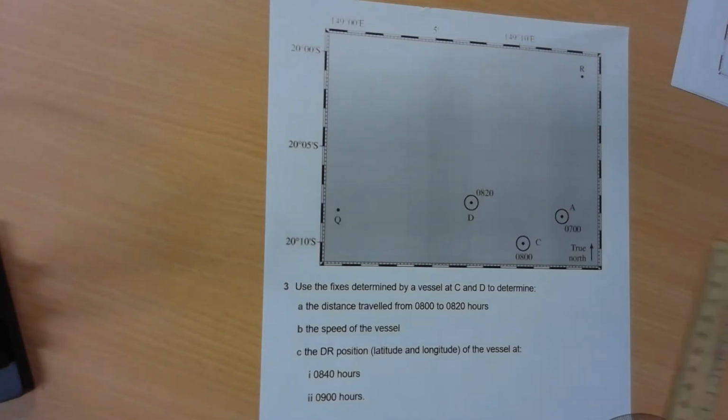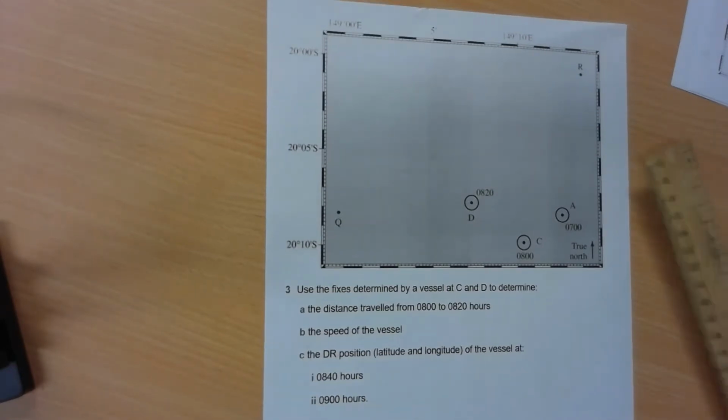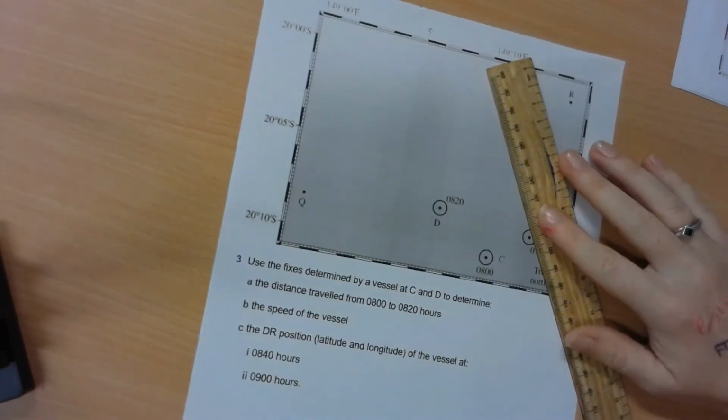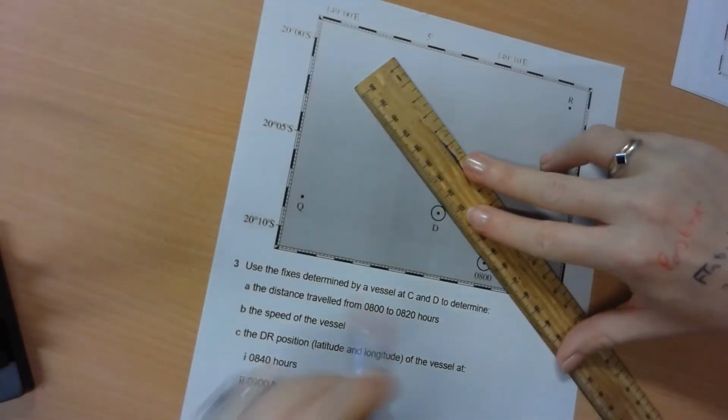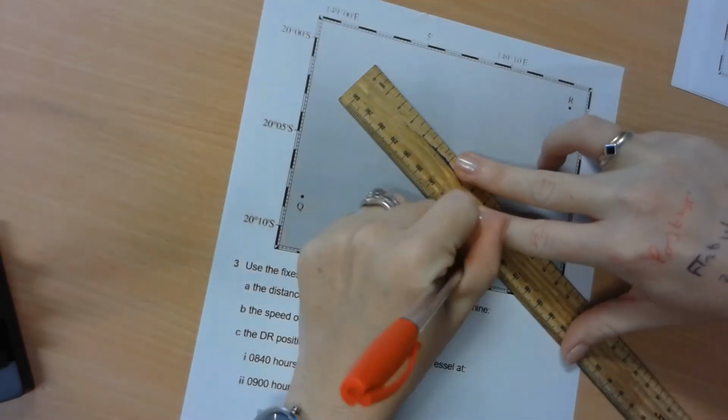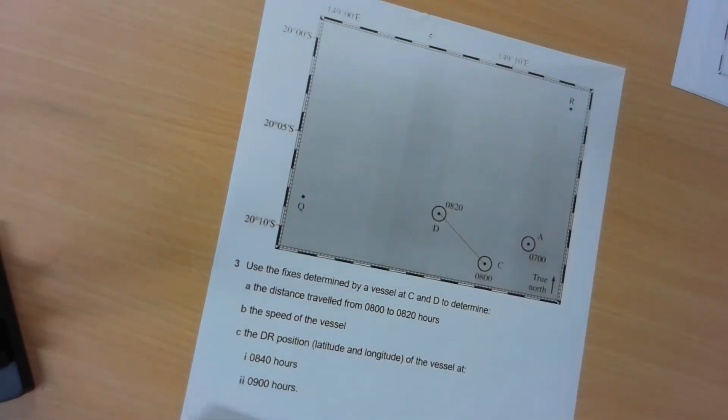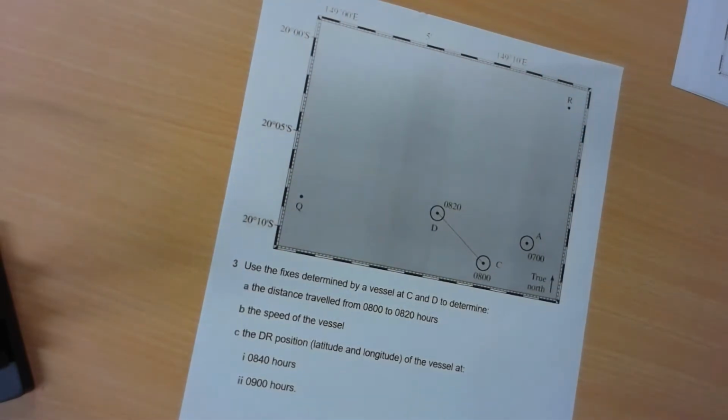Okay, so we're going to look at question 3. It says use fixes determined by vessel at C and D to determine the distance travelled from 8 to 8:20. So they've started at C and they've moved to D. So I'm going to ruler them together and join them up. We're going to look at the distance from 8 to 8:20 hours.